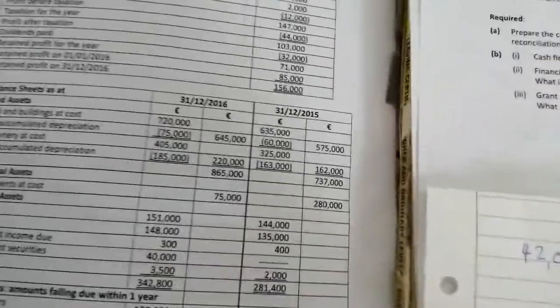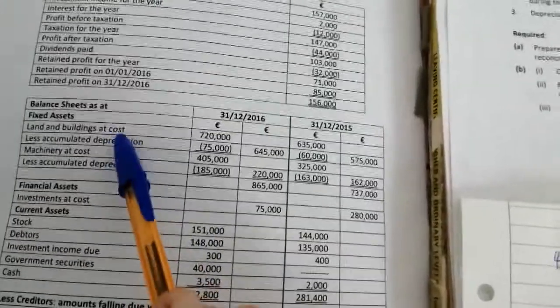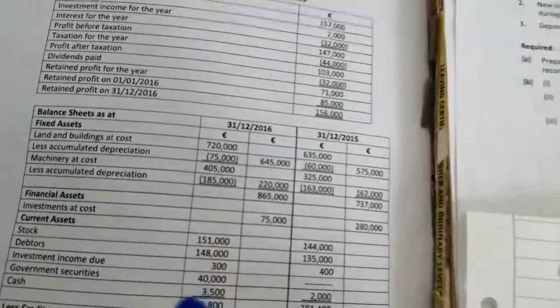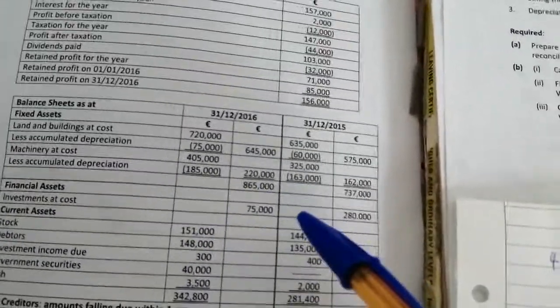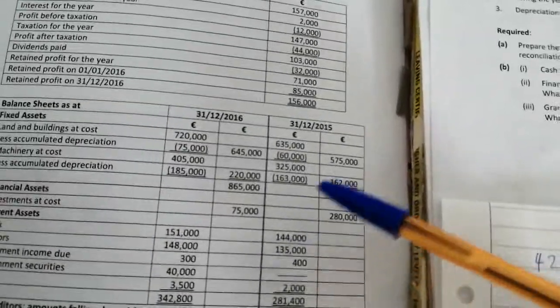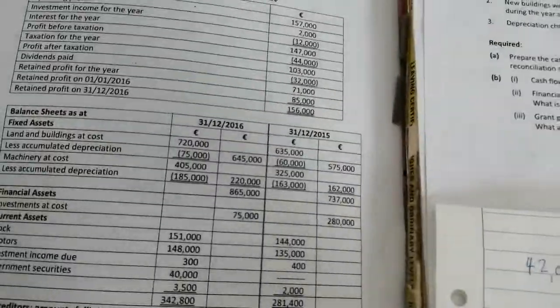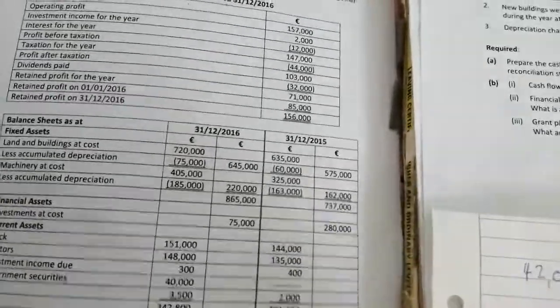Now, the reason is that when you dispose of a fixed asset, what happens? The depreciation associated with that fixed asset that you've been recording in your books for every year since you purchased that fixed asset must be taken from your books.